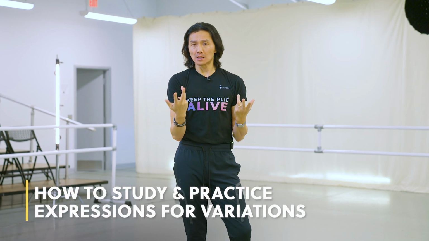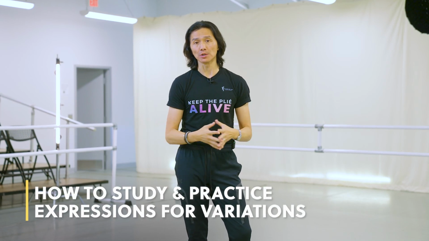How to practice proper expression in a variation. First, we have to understand who this character is. That's just basic. Let's say if you're going to do a variation from Giselle, we have to know who she is first, right? We have to know she's a village girl.